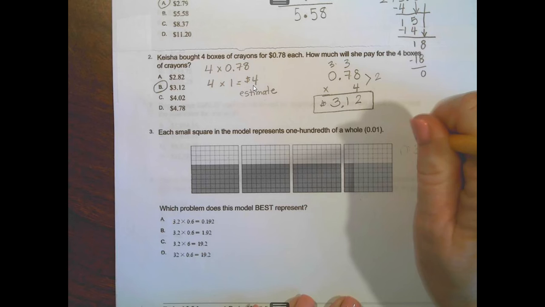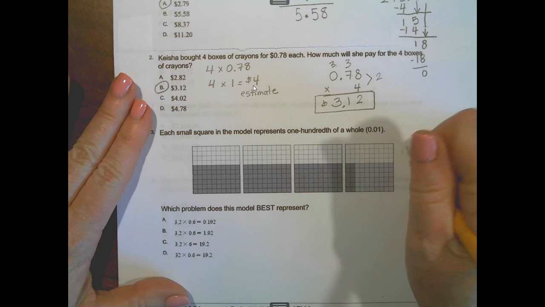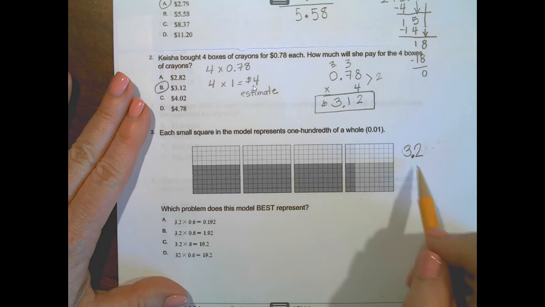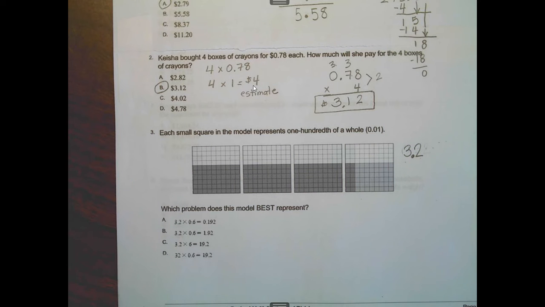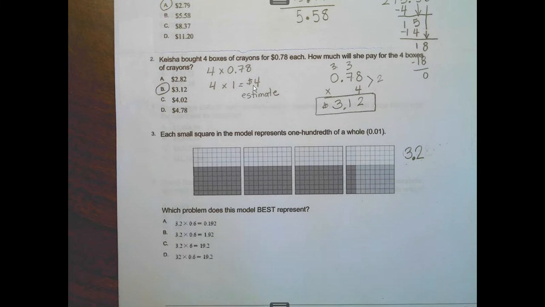Sorry, let me go back. I see 32 tenths. My bad. 32 tenths would be the same as 2 in the tenths and a 3 in the ones place. So 3 and 2 tenths. 3 wholes are modeled and 2 tenths of this model. All right, that would be one factor.